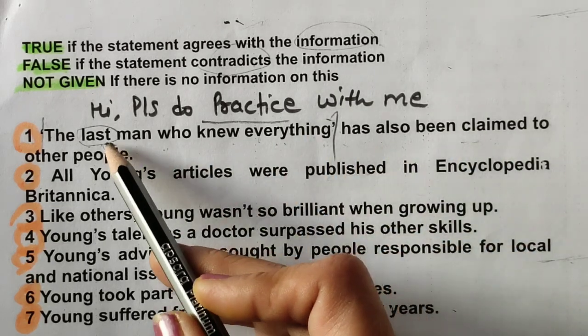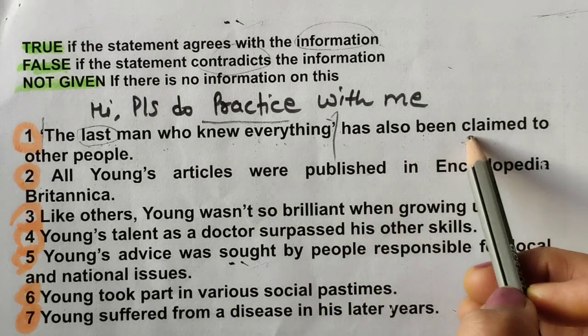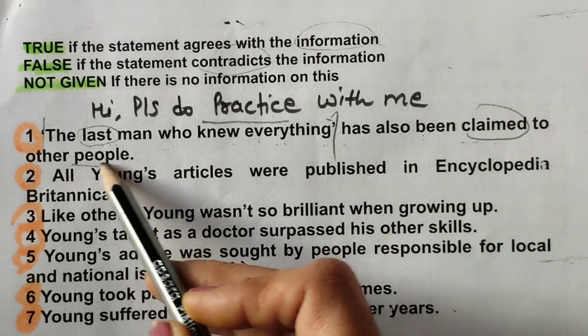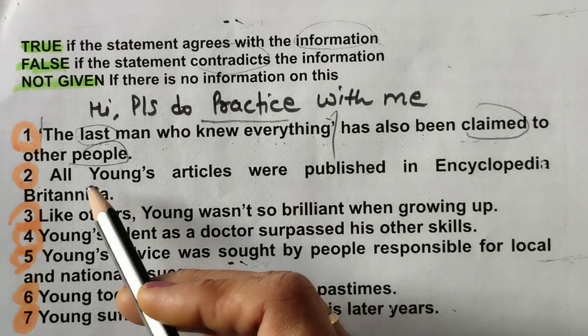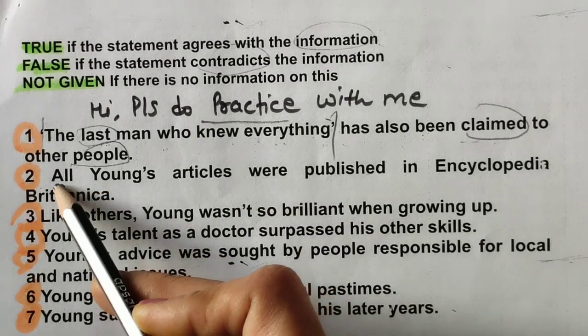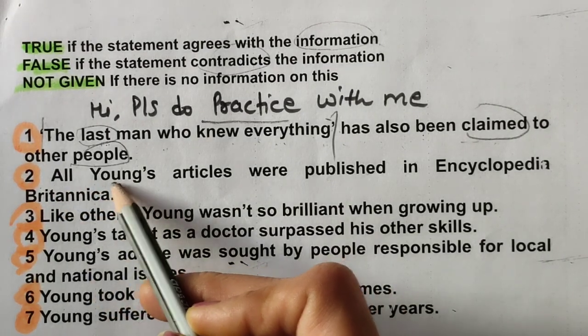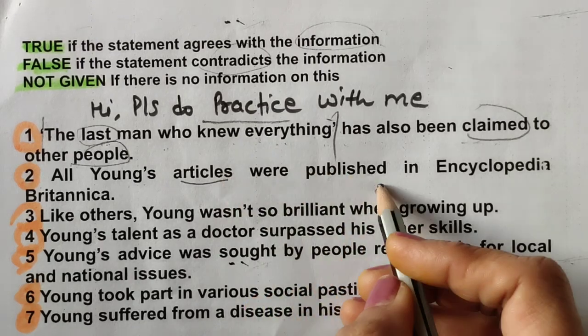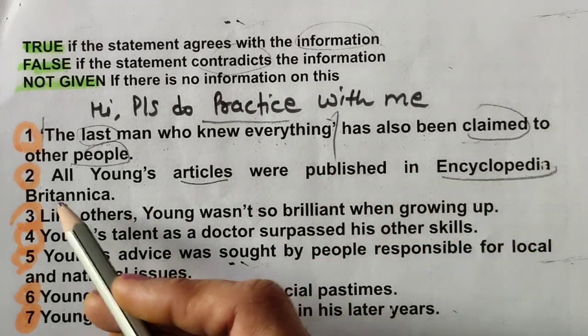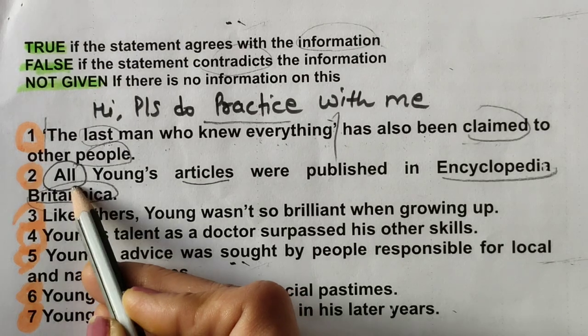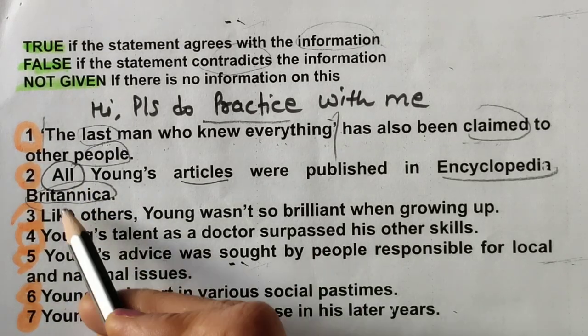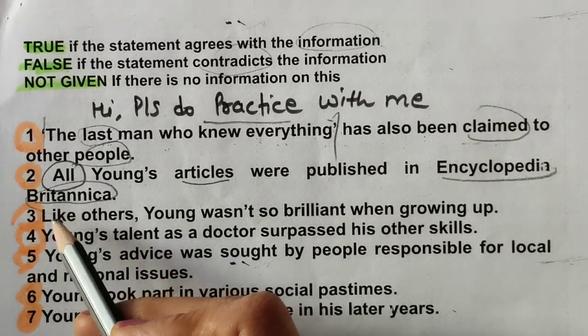Okay, so let's find this claim about other people maybe. Let's find it in the first paragraph first, and the second also you can read. All Young's articles were published in Encyclopedia Britannica. Okay, all kind of questions, definitely it will be false. 99% it will be false.